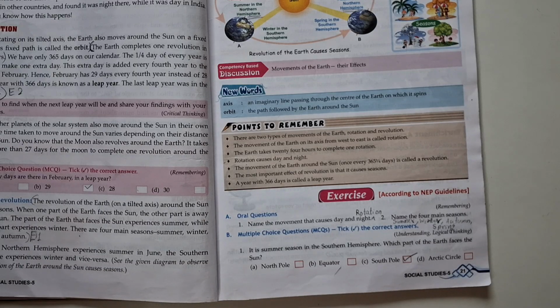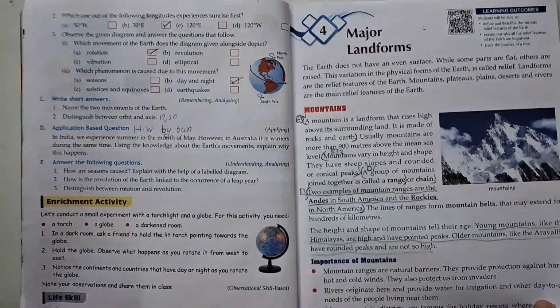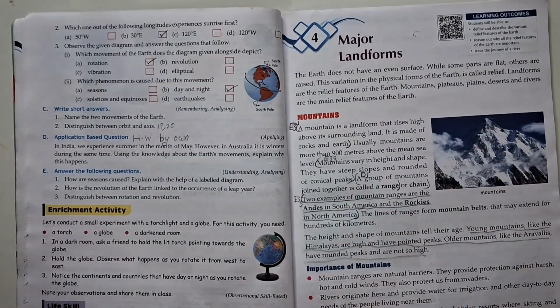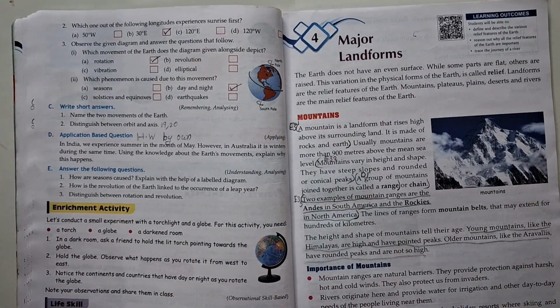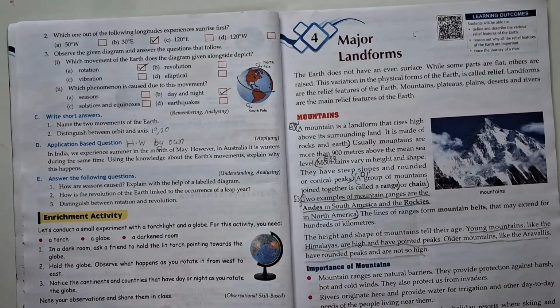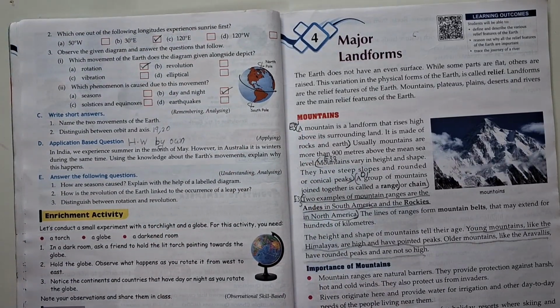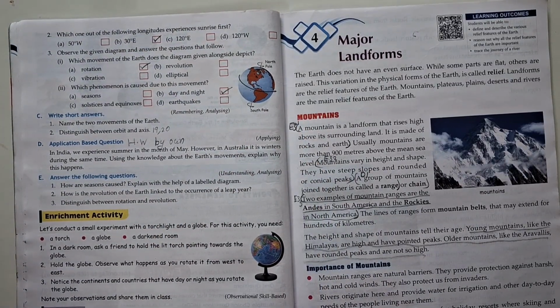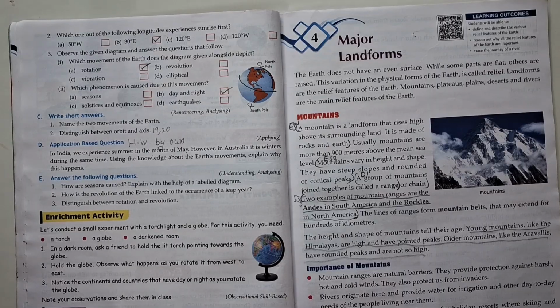Now, multiple choice questions, MCQ. First one, it is summer season in the southern hemisphere. Which part of the earth faces the sun? South pole. Now turn the page, we are on page number 22. Solve the exercise. Second one: which one out of the following longitudes experiences sunrise first?